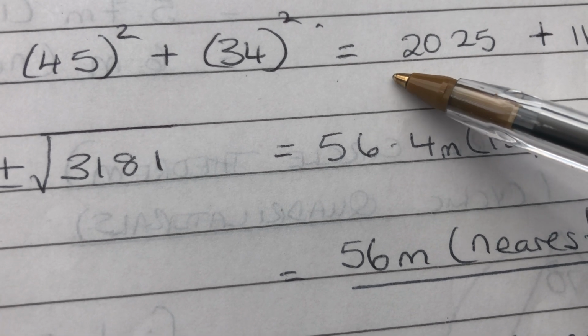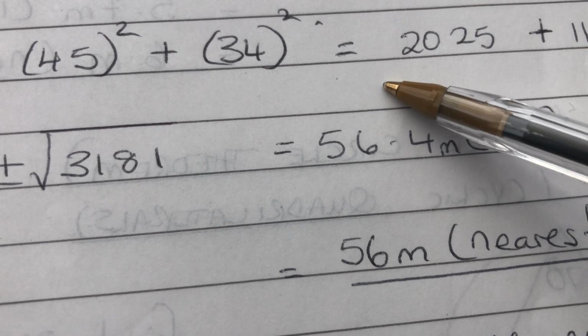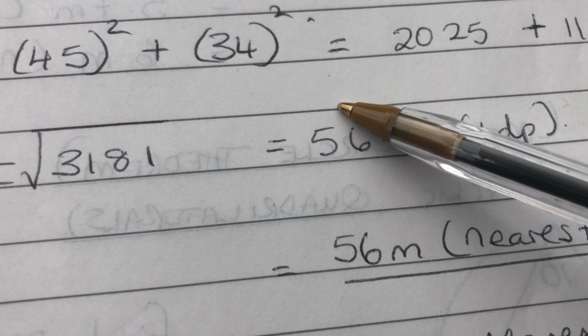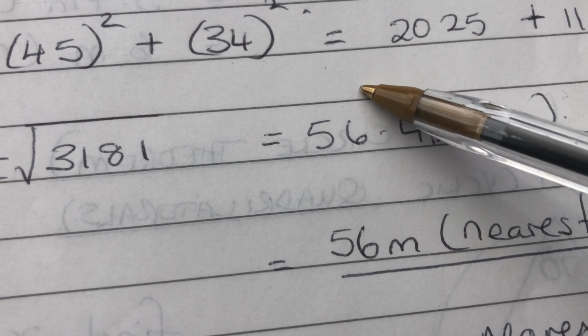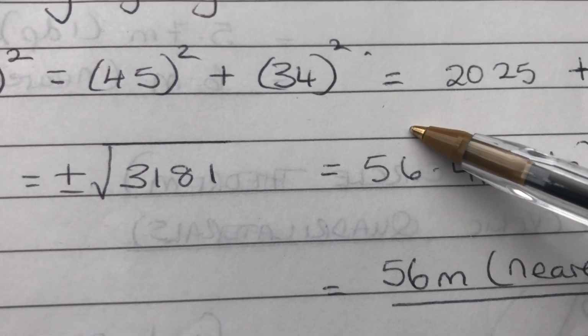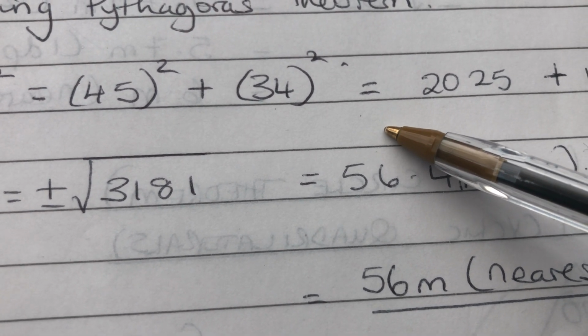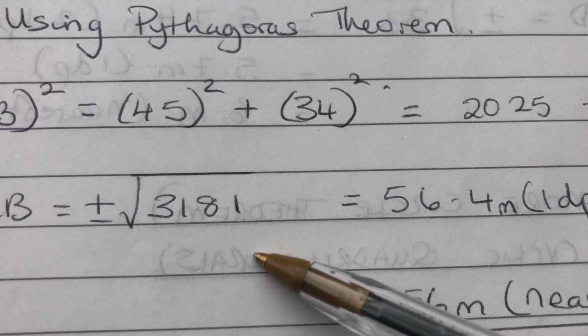So you remember we did integers, negative integers, positive integers. We've done a lot of work on integers earlier on. Go and look for our videos on integers, it will help you a lot.